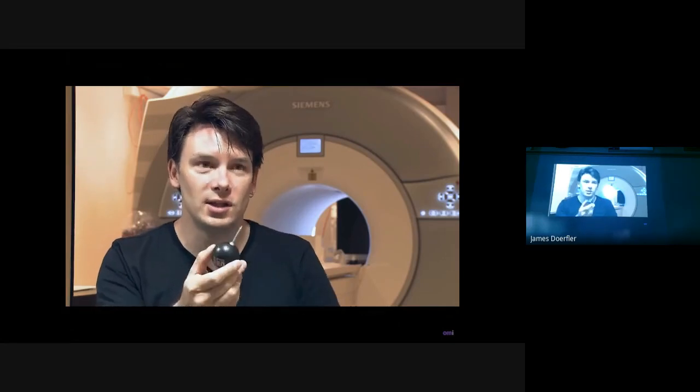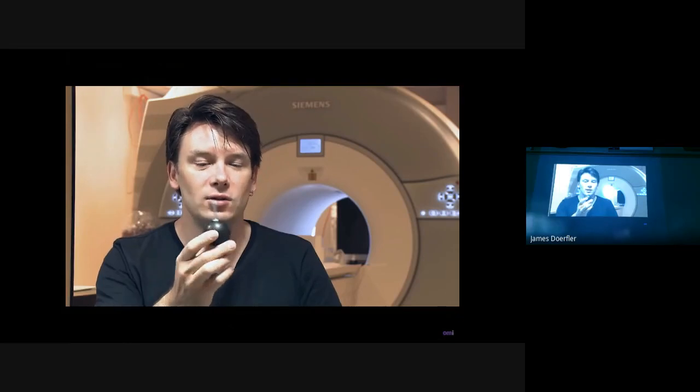Now, normally it's just sitting there happily spinning. But if you place it in a magnetic field, what it's going to do is start what we call precessing, which means that there's going to be this sort of rotating top motion of that magnetic pole.